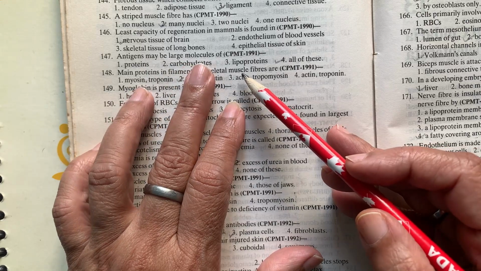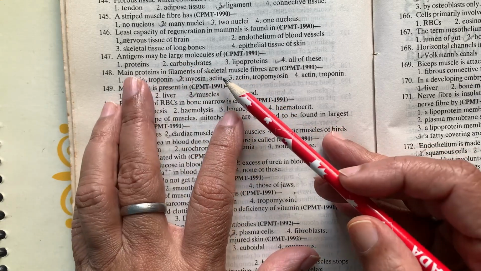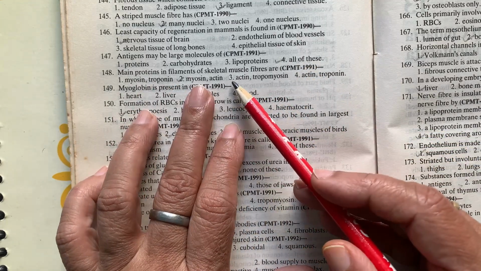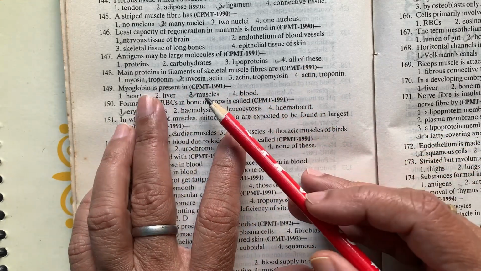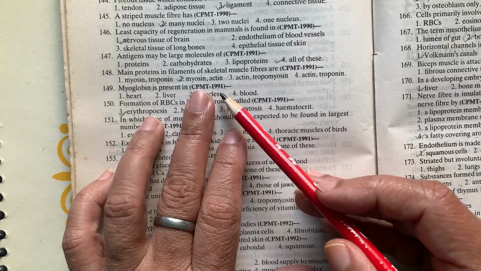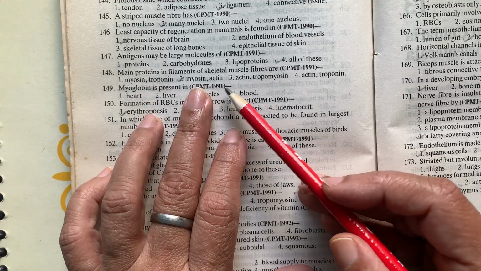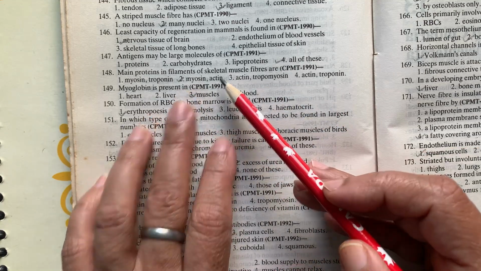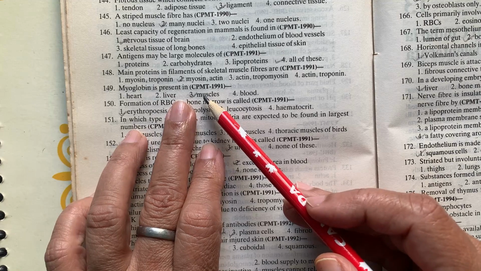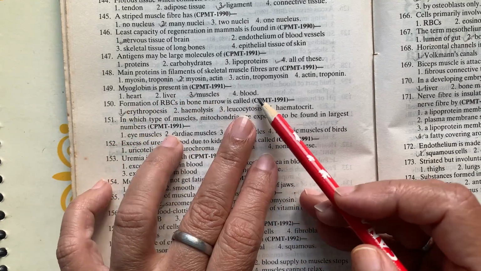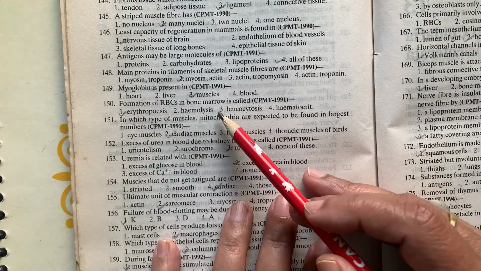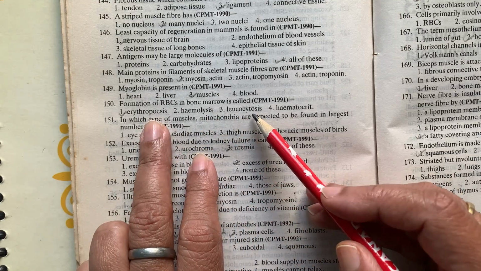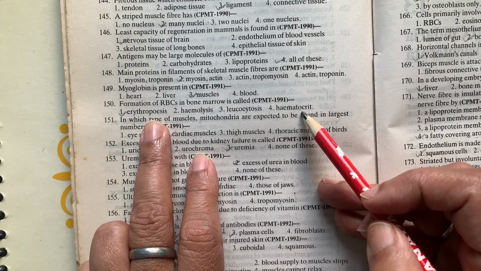Antigens may be large molecules of proteins, carbohydrates, lipoproteins, all of these. Main proteins in filaments of skeletal muscle fibers are: myosin, troponin, myosin, actin, actin, tropomyosin, actin, troponin. It is myosin and actin. Myoglobin is present in heart, liver, muscles, blood. It is in the muscle. Formation of RBCs in bone marrow is called erythropoiesis, hemolysis, leukocytosis, hematocrit.